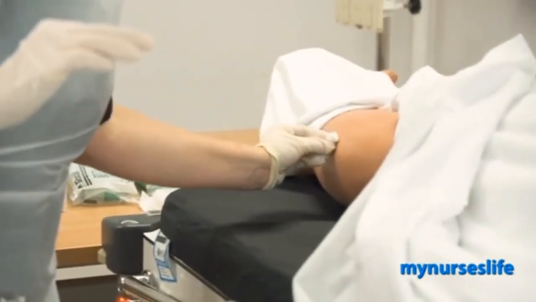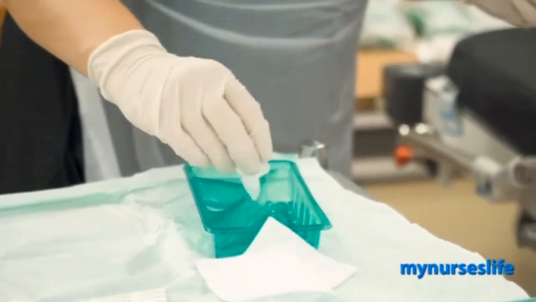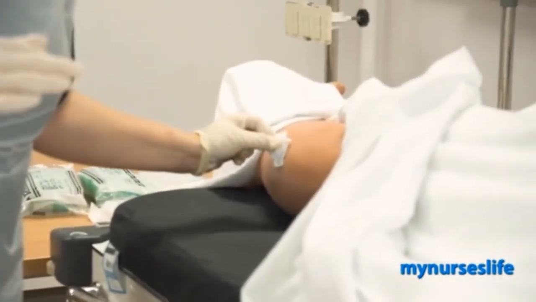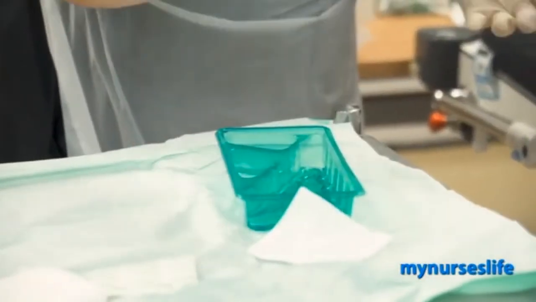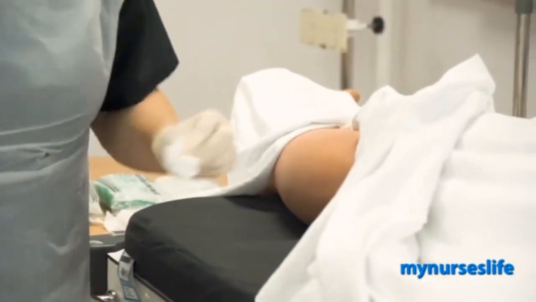Cleaning the outside of the wound. And gently irrigating the top part of the wound, just keeping it moist. And cleaning and drying the outside parts of the wound as I go.